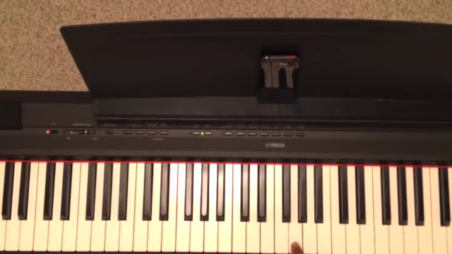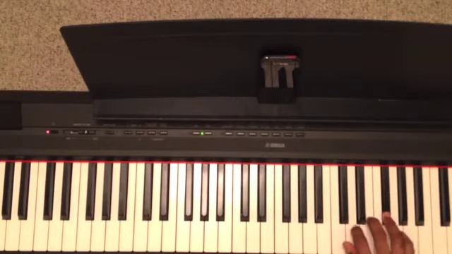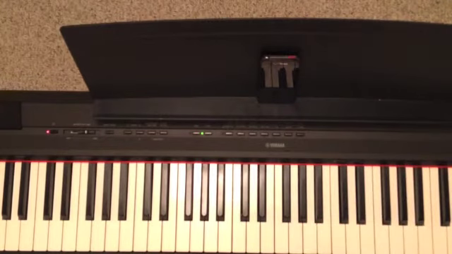Let's try G. 1, 2, 3, 1, 2, 3, 4, 5. And it doesn't matter if a black key is in the major scale. Sometimes it still uses the same fingering as playing all white keys, okay? So G. Okay, that works. Try the key of A.